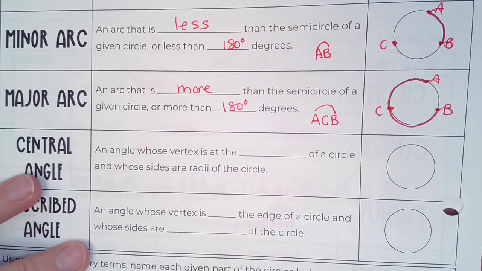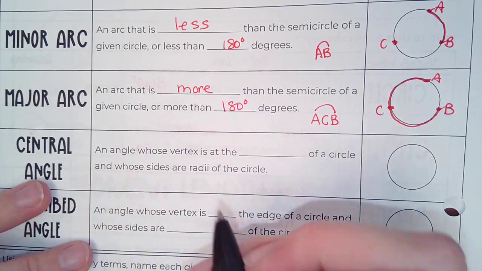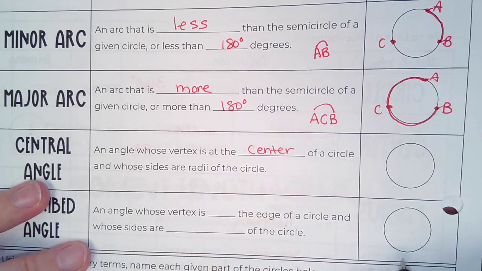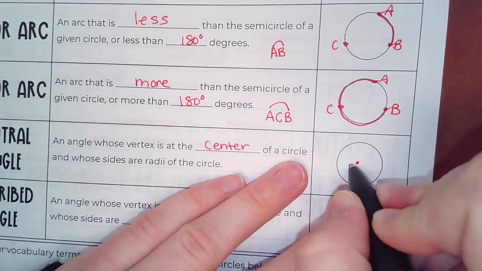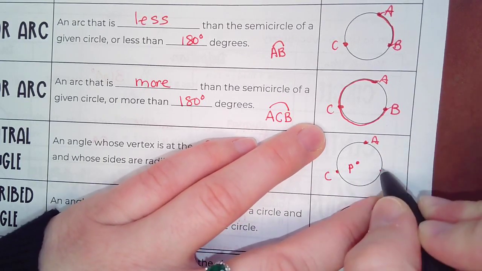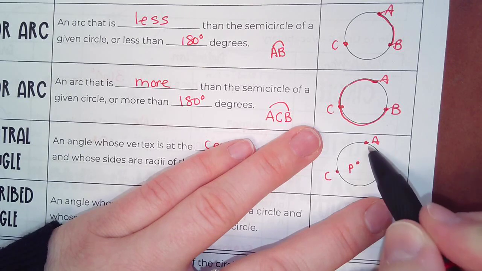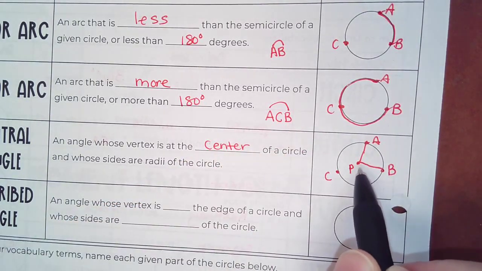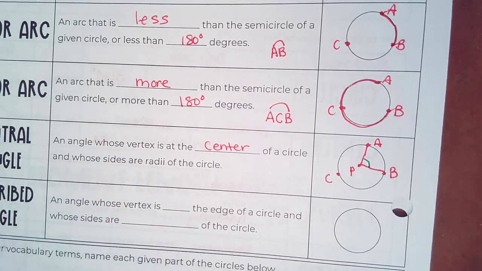Okay, central angle. Central meaning it's involving the center. So it's an angle whose vertex is at the center of the circle and whose sides are radii of the circle. So if I have my center here, P, I'll have kind of the same situation here. If I have 2 radii, they're going to the center, then this angle right here is considered a central angle.